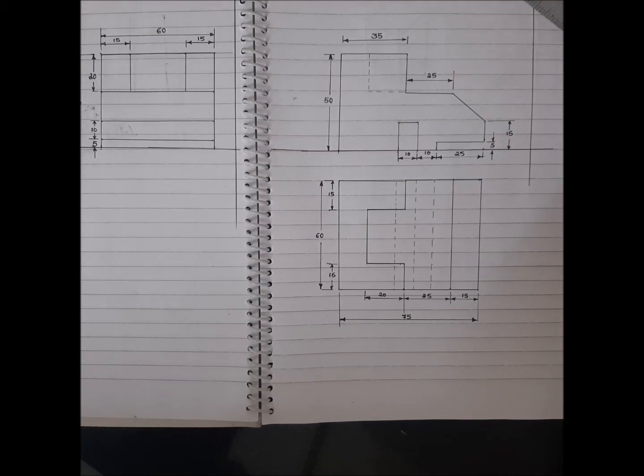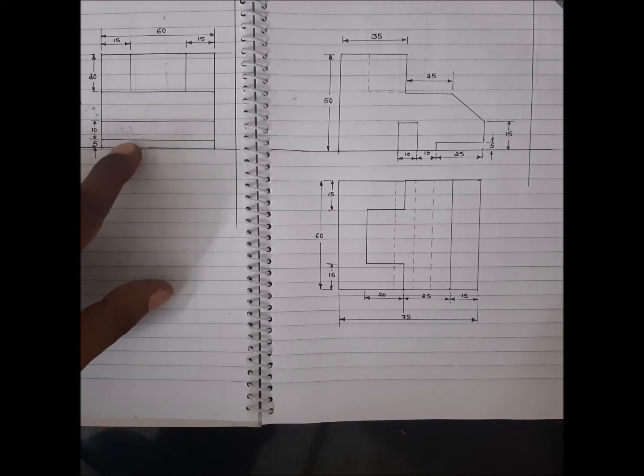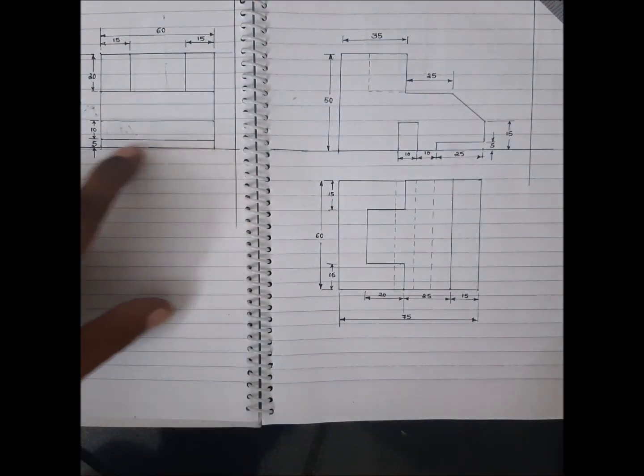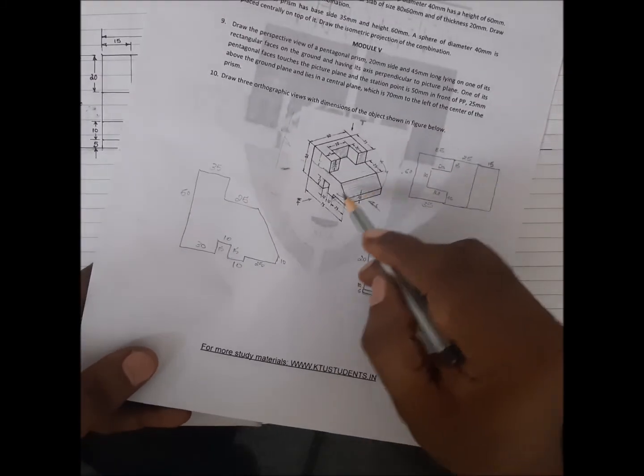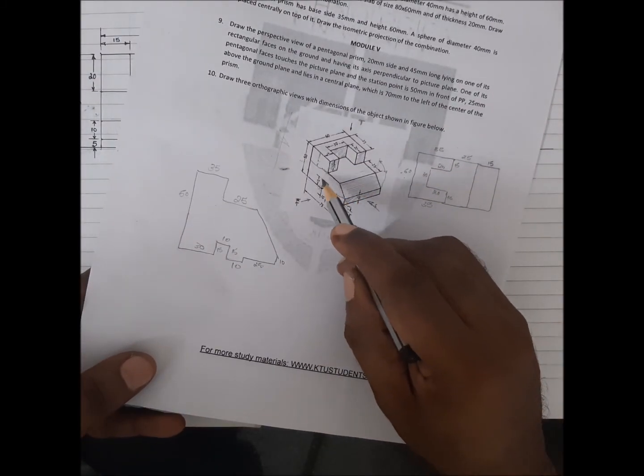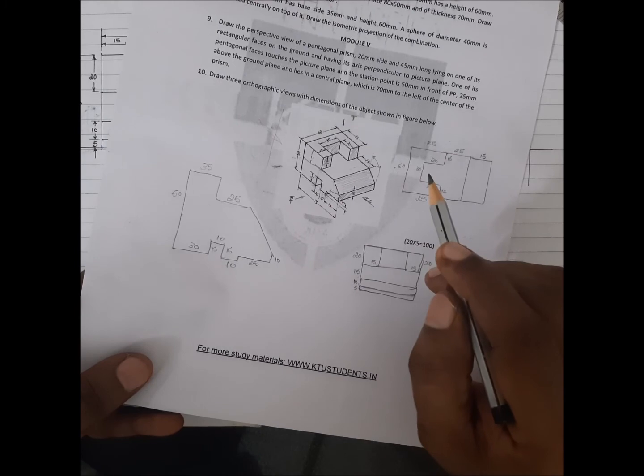Because of that, you don't need to draw this edge, and this is also seen. We have drawn that also. So in the side view, the probable edge should be this one, and that is taken care of. Other than that, there are no hidden edges in the side view. So this completes your drawing.